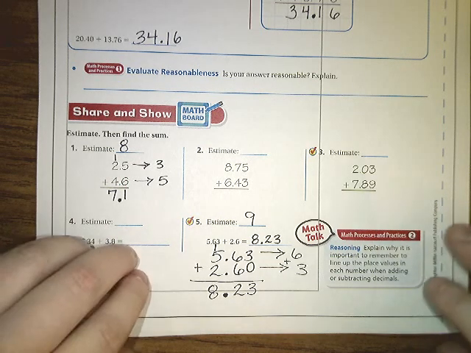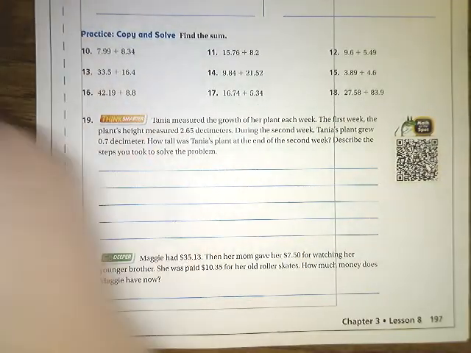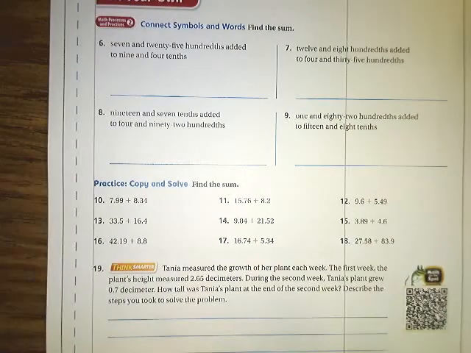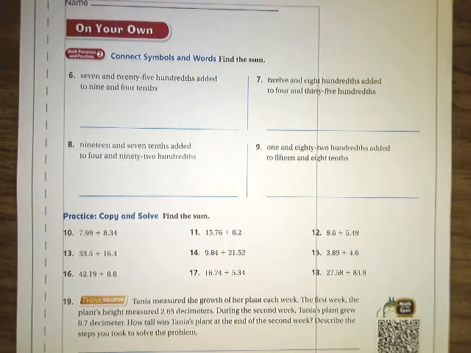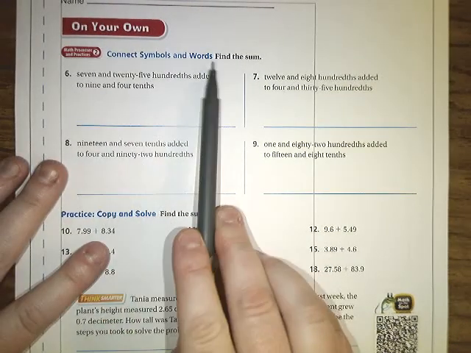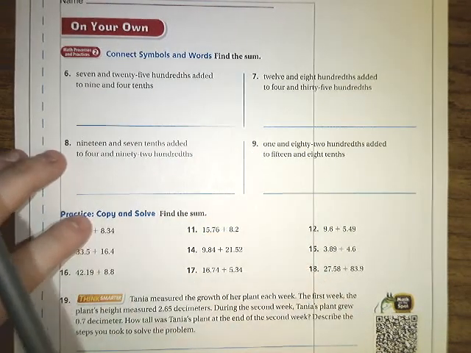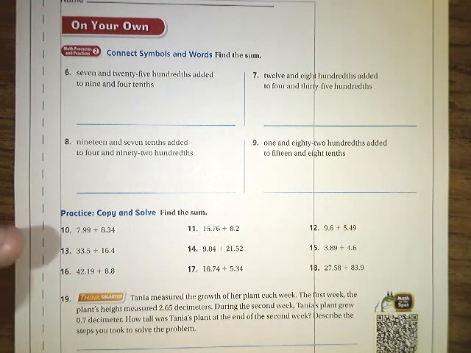All right, let's look at some of these on page 197. Reason being is because they are words, okay? So they're written out in word form. So the direction says to find the sum, which just means to add and find the answer, right? Whenever we hear the word sum, we add and find the answer. So we're going to look at this.